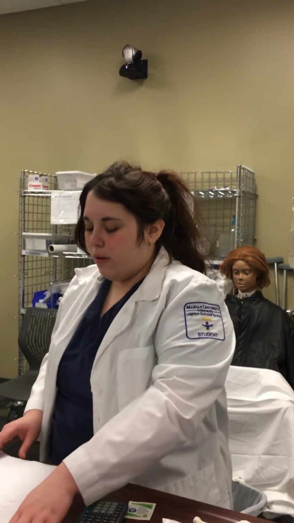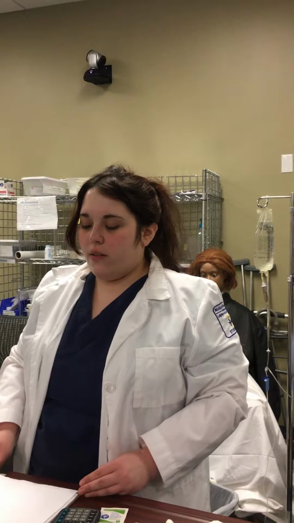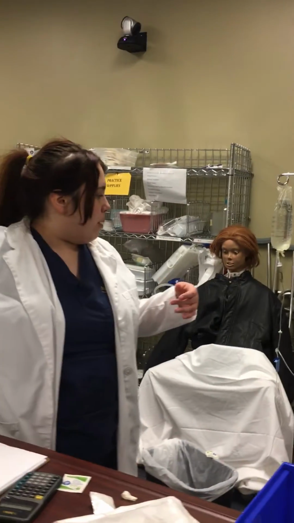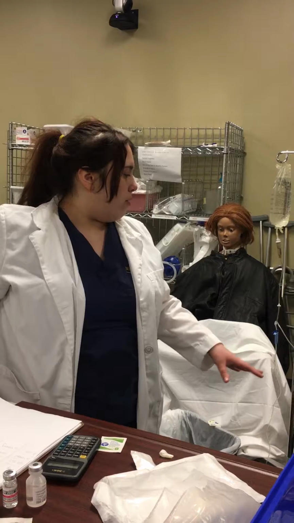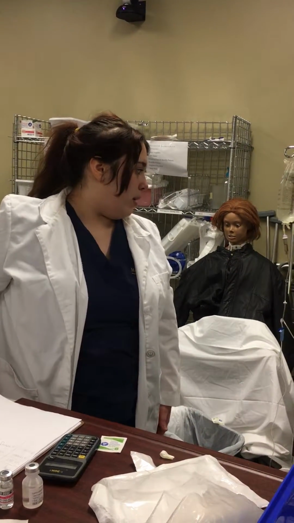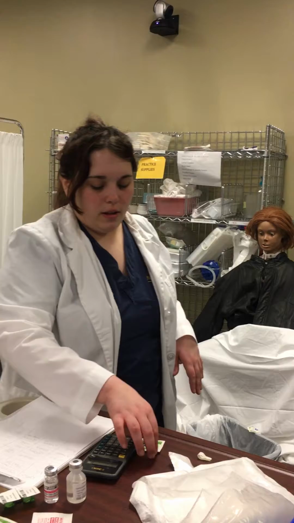Mr. Knight is to receive, by order, 1,500 units of heparin. Mr. Knight, do you know what heparin is used for and why you're receiving this medication? No. Okay, heparin is a blood thinner, and we use it to prevent DVT or a blood clot forming in your legs, so it won't go up into your lungs and cause further damage. So we're going to go ahead and give that to you. Is that all right? Yeah.